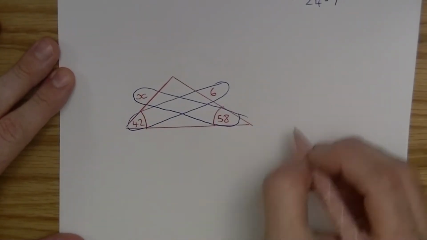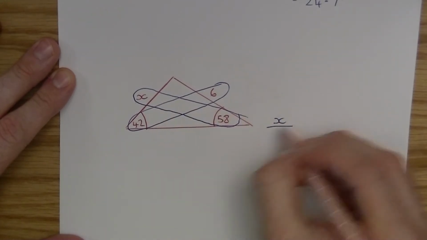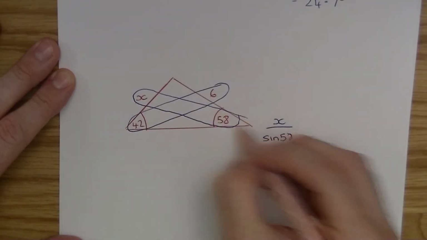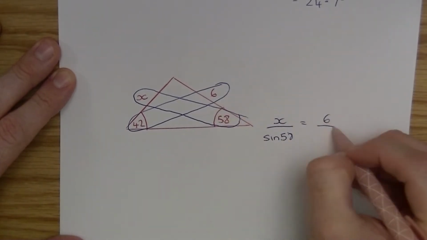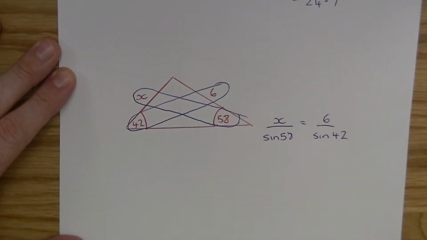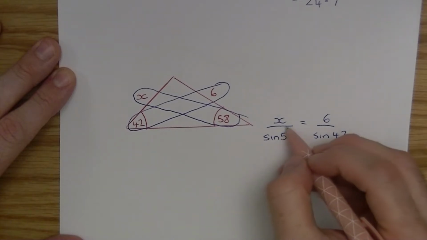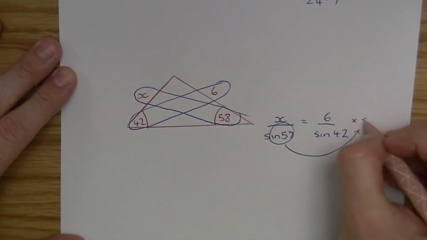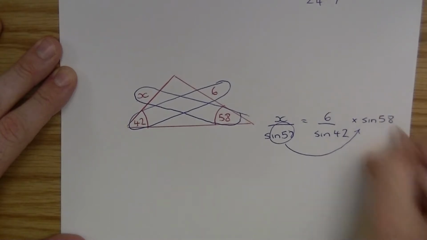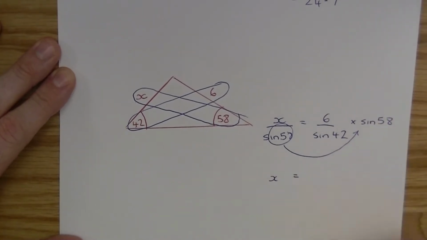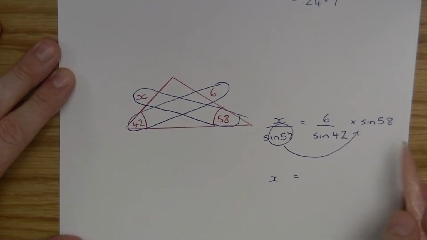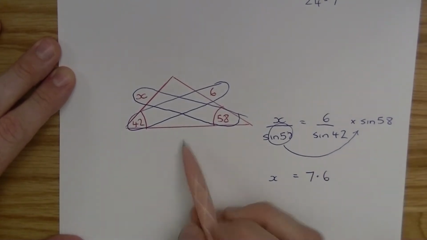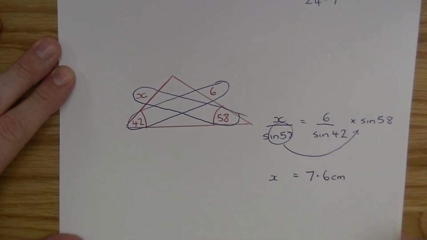So I'm going to start with what I want, which is x. His partner is 58, goes on the bottom, but it's sine 58. That divided by the sine of that is equal to that divided by the sine of that. Now, a similar pattern to the last one, I don't want it to be divided by anything. Let's move you up as a times sine 58. And again, out with my calculator, that divided by that times that is equal to 7.6, and this time I'm finding a side, so we're in centimetres.